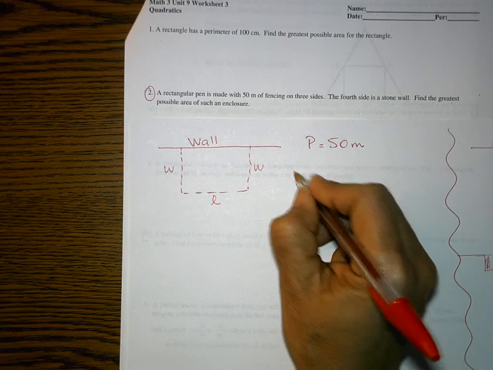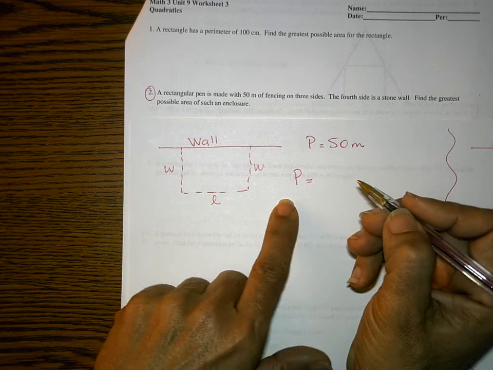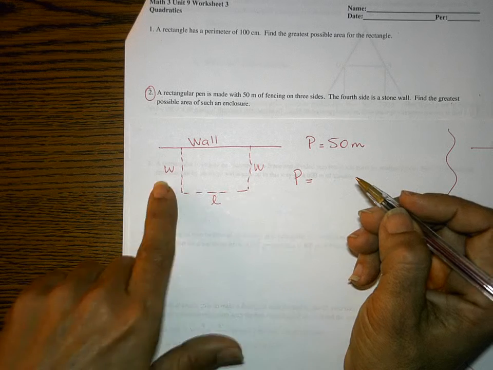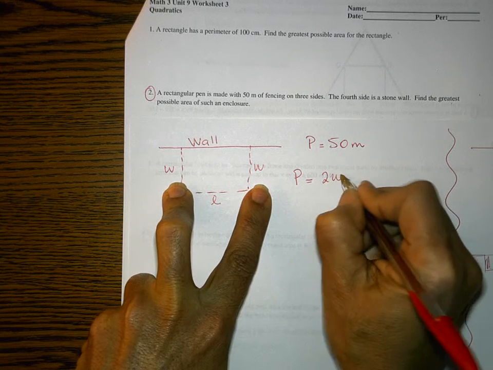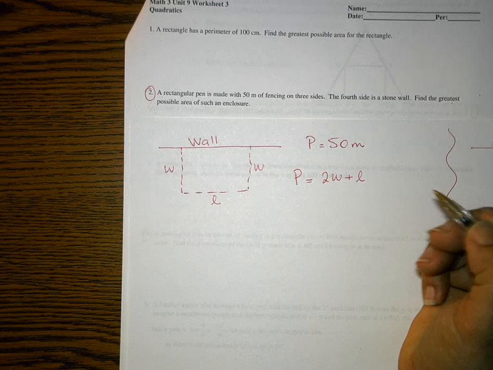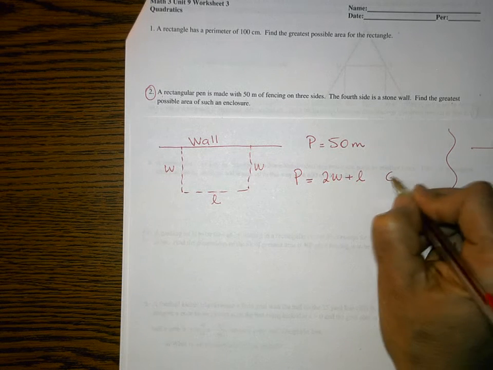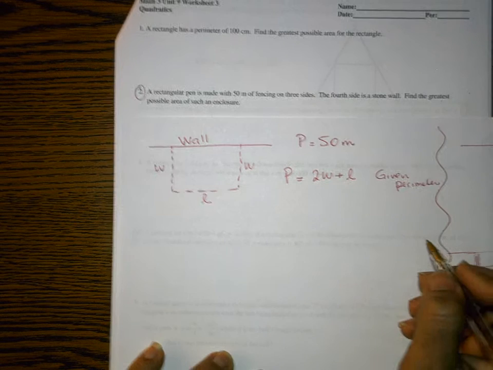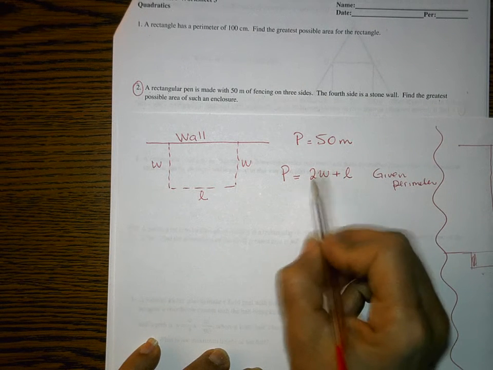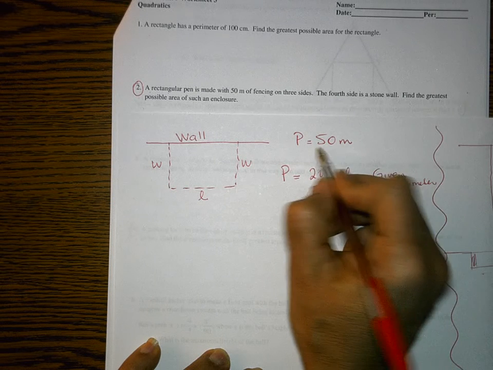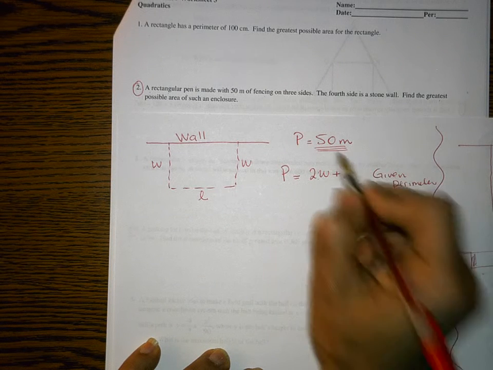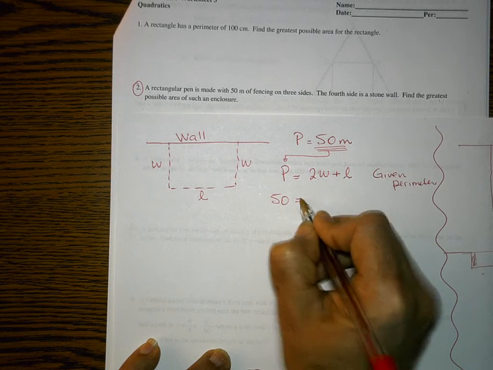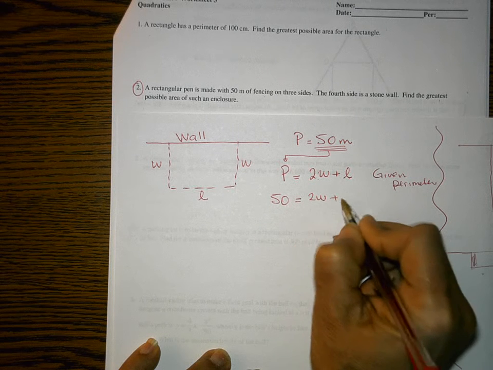I don't know how much it is, I'm trying to figure it out. So let's use the perimeter that we have here. This perimeter formula has to fit my situation. With my perimeter, I have to cover 2 widths plus 1 length. That's what I have to work with. So I know that I have to cover 2 widths plus 1 length with this piece of material they gave me, only 50 meters. So I'm going to replace it: 50 meters, I have enough to cover 2 widths plus 1 length.